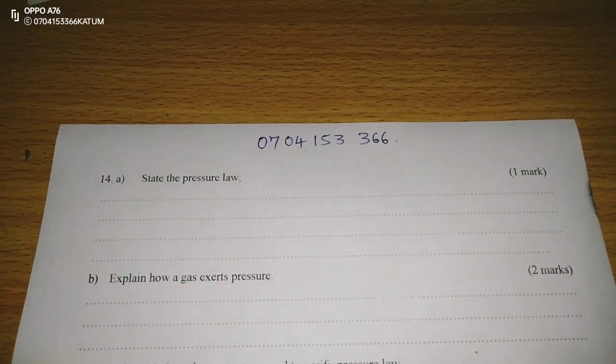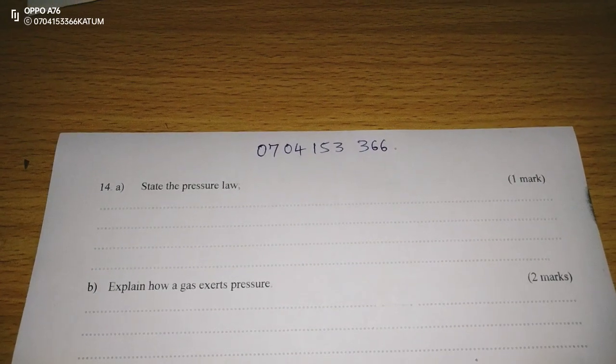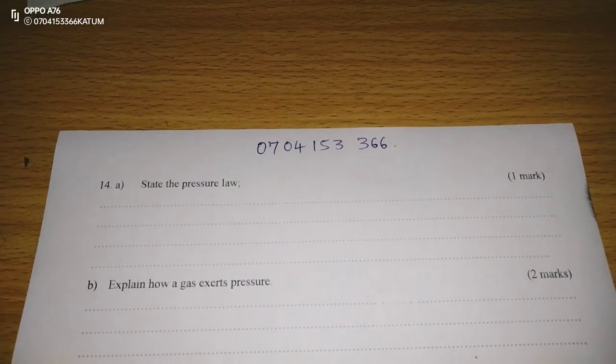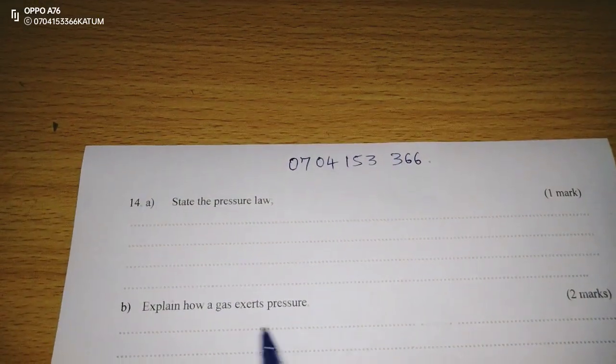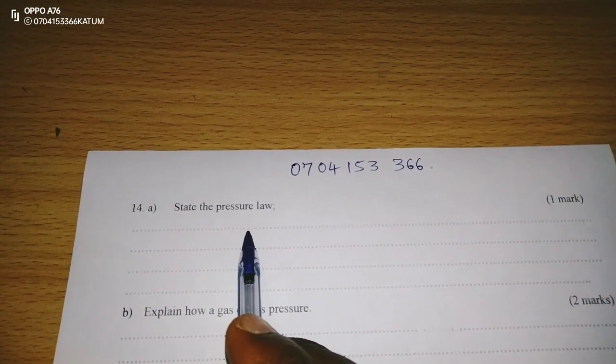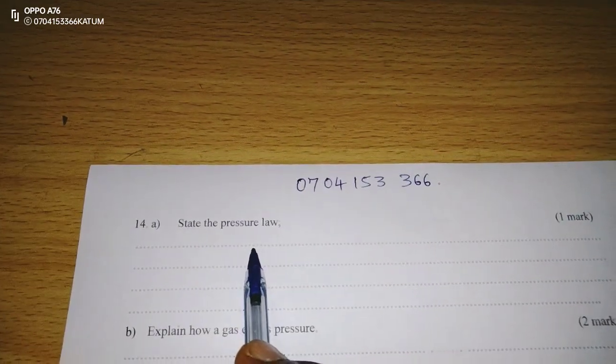We're going to discuss gas laws, and in this lesson we will focus on what we call the pressure law. So we are beginning with the first question here. State the pressure law.